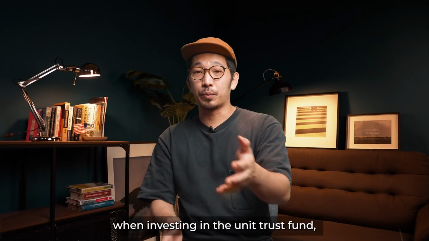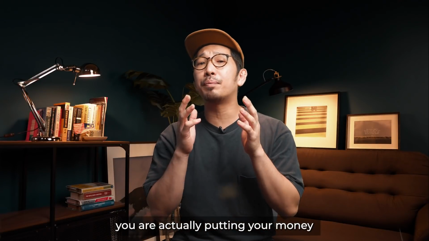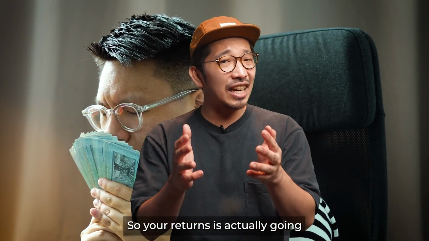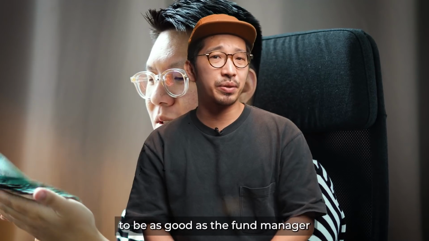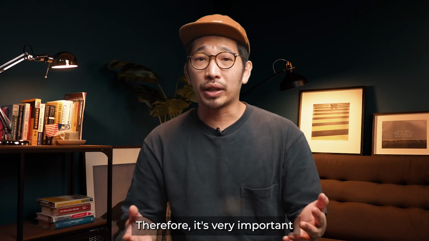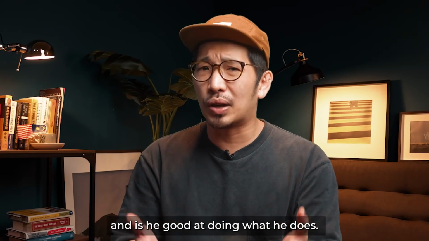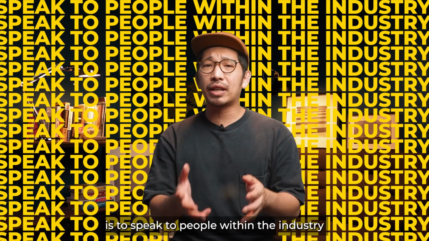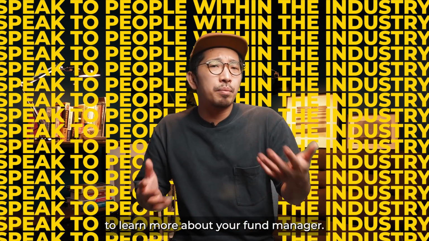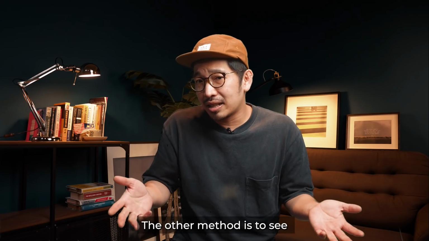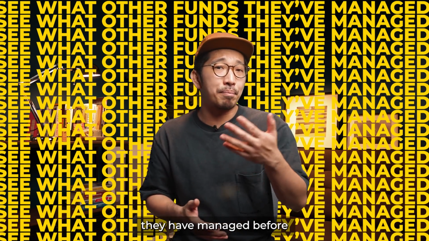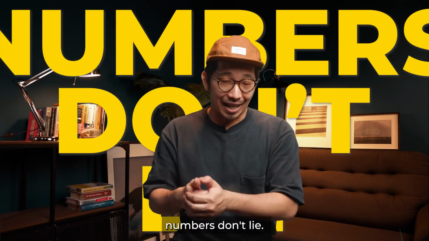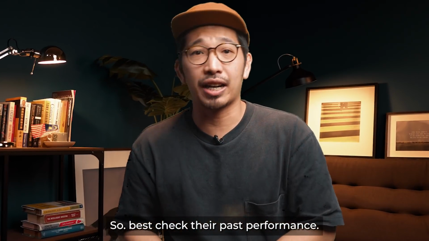Anyway, as we have mentioned, when investing in a unit trust fund, you are actually putting your money in the hands of a professional investor. So your returns are actually going to be as good as the fund manager who manages that fund. Therefore, it's very important to know who your fund manager is and whether he is good at what he does. One of the best ways to find out if the fund manager is good is to speak to people within the industry to learn more about your fund manager. The other method is to see what other funds they have managed before and the performance of those funds. Because at the end of the day, numbers don't lie. So, best check their past performance.